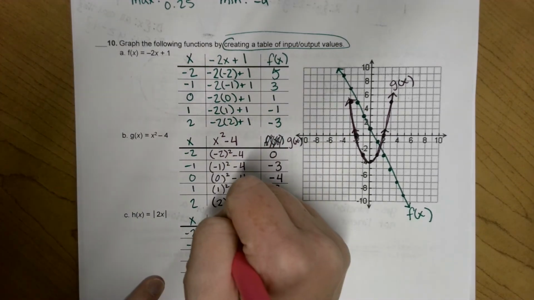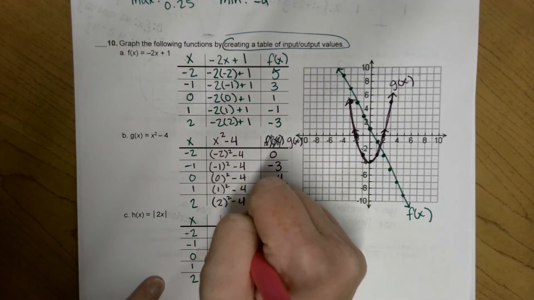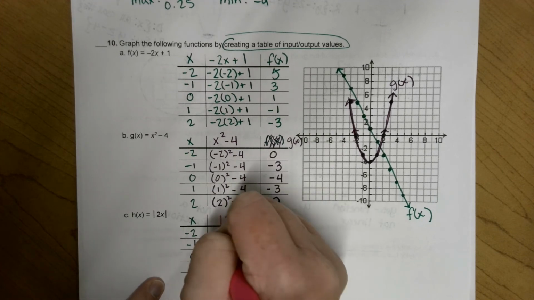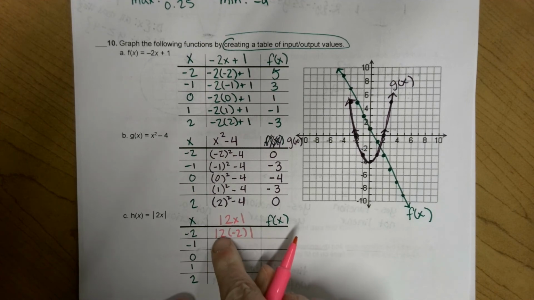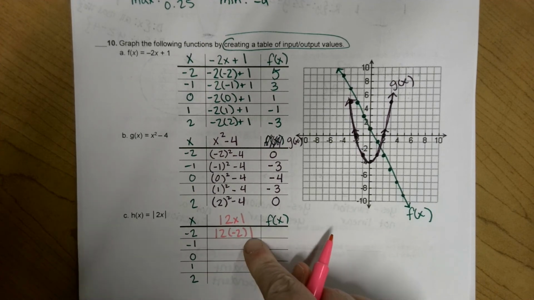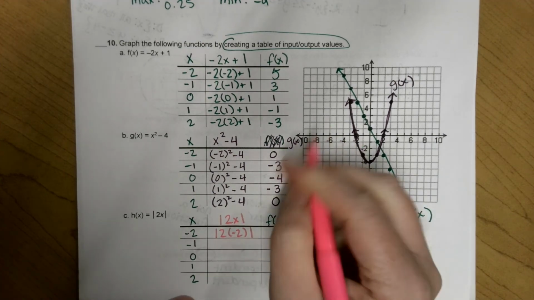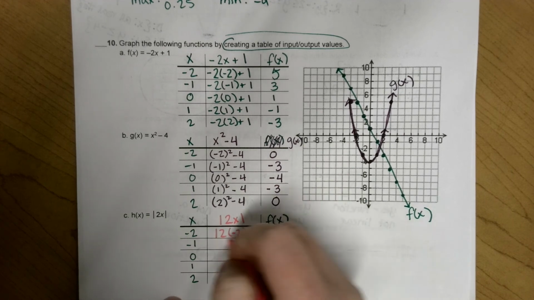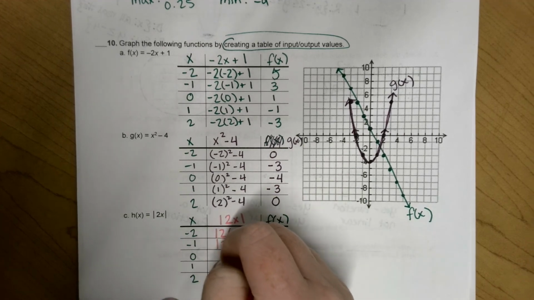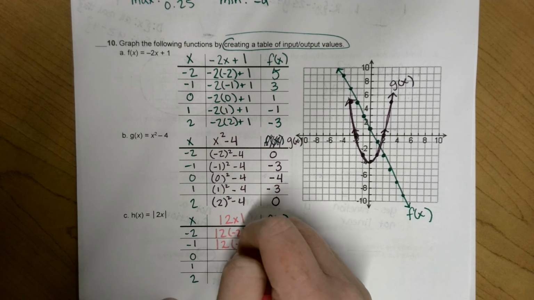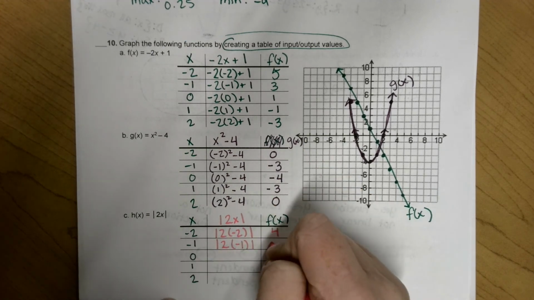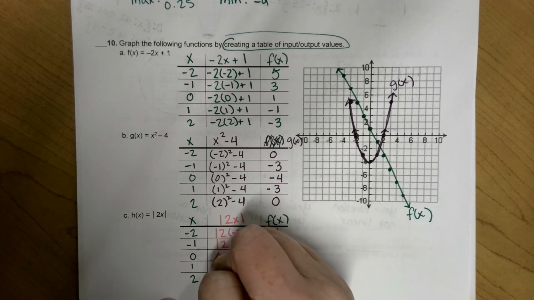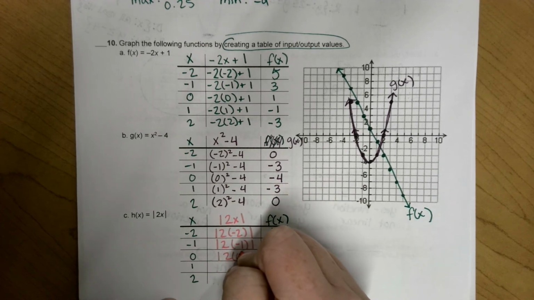All right, so our next function is the absolute value of 2x. Okay, so 2 times -2 is -4, and the absolute value of -4 is +4. We've got 2 times -1 is -2, but the absolute value of that is +2. 2 times 0 is 0.